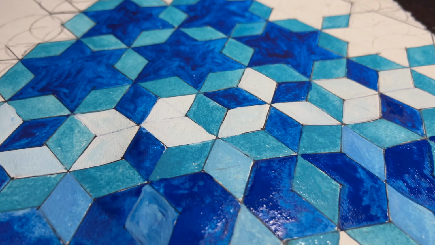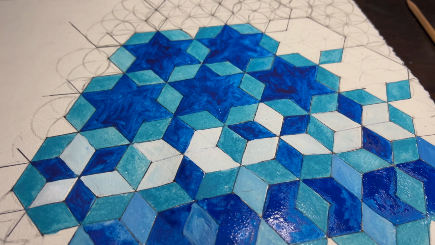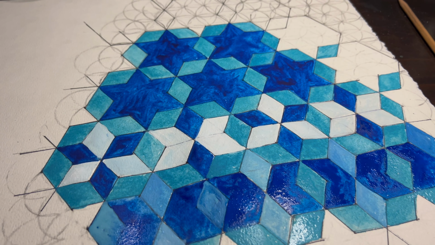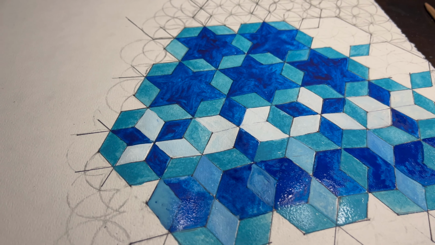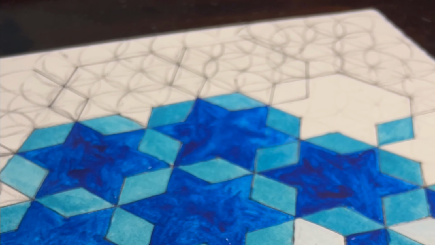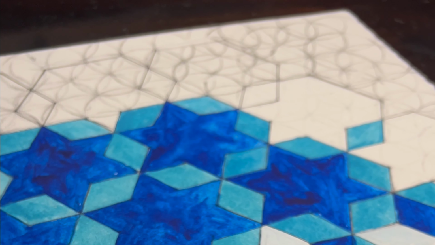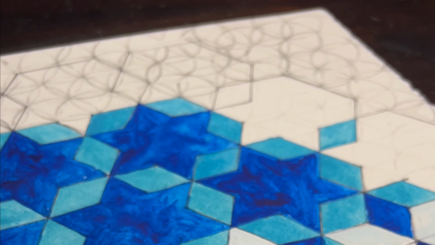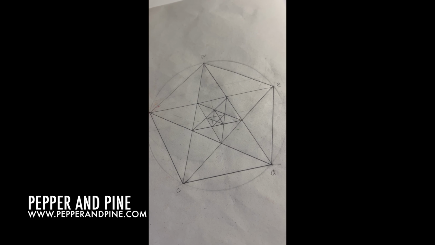So this is what it looks like when we've completed this project. We did not finish the entire page. We did want some parts that were unfinished so that we could see the pencil design of how we actually got to this point. And so you can see those on the edges of our project. I hope that you enjoyed this geometry lesson.